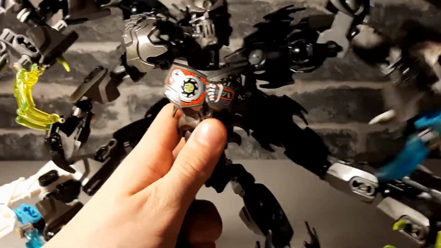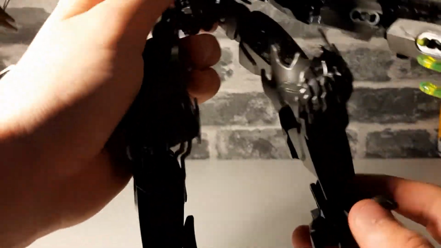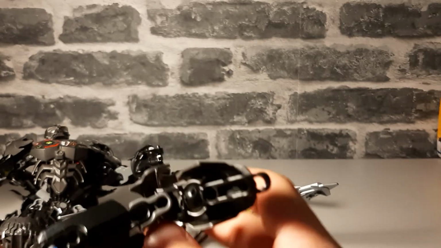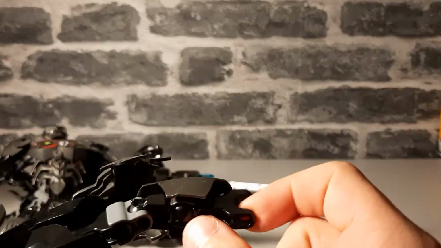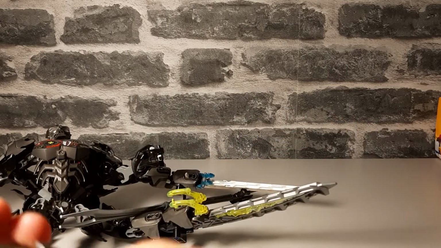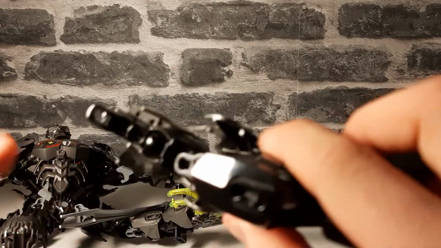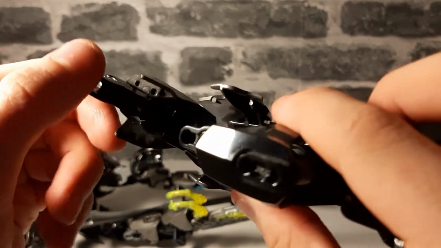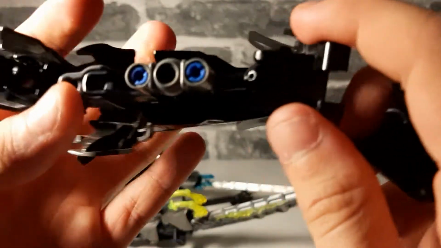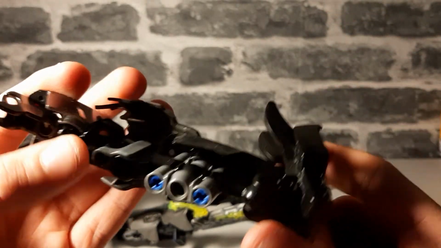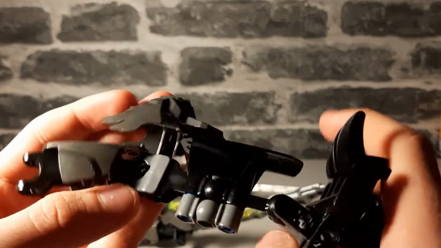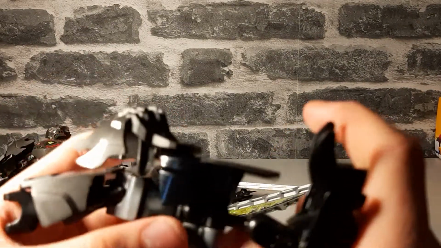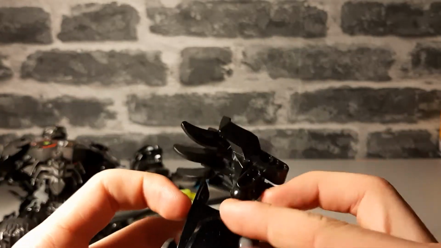Let's see. Oh yeah, his legs. And that's something I haven't talked about. His legs are pretty simple. Upper leg is just the upper limb bone piece with 1 pinhole. And the lower leg is one of those lower limb bone pieces with 2 pinholes, with 2 of these ball joint things on them, just to make the legs thicker.